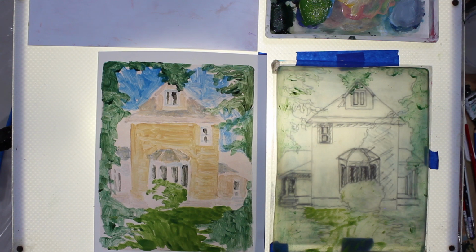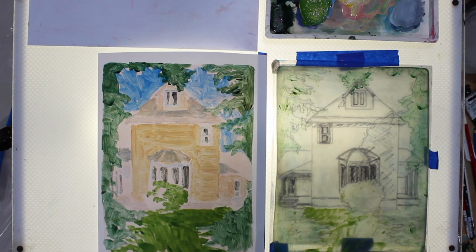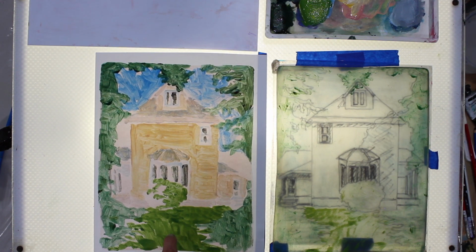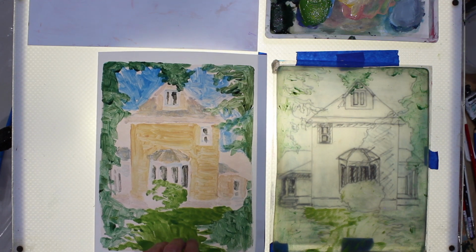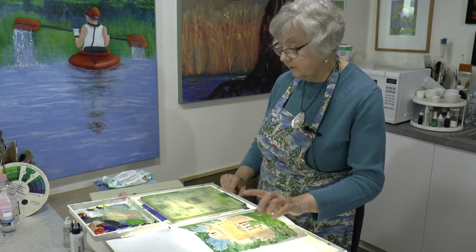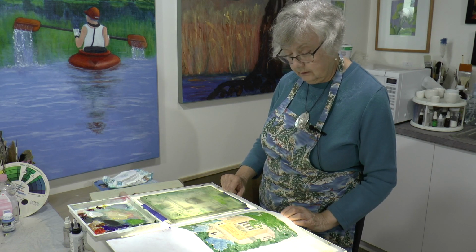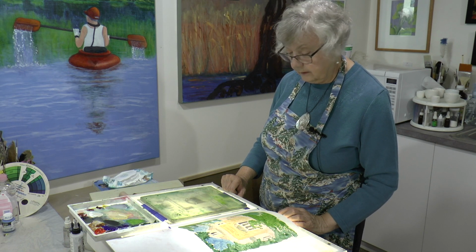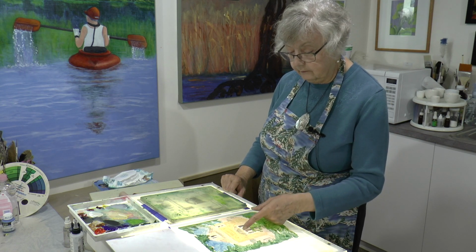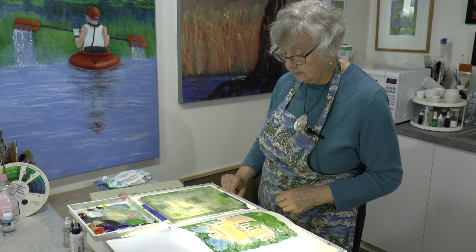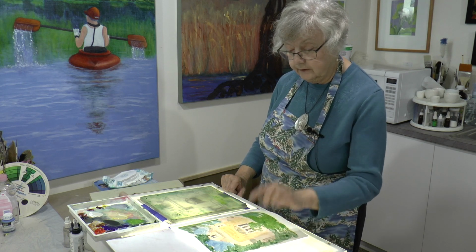Okay, now we can see our base layers pretty well. Take your time with these layers. They're the most important. That's your groundwork. We have a few places where we need to put the blue yet, but I think it's coming together pretty well. Here's another post here and more blue sky and so forth.